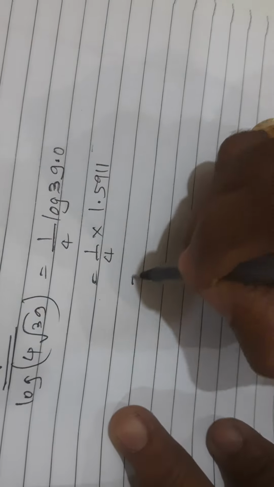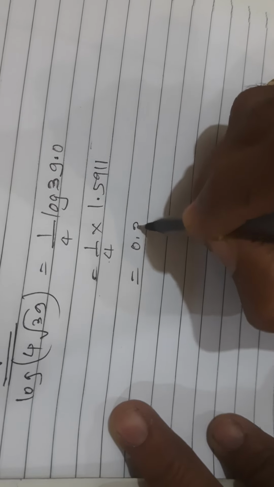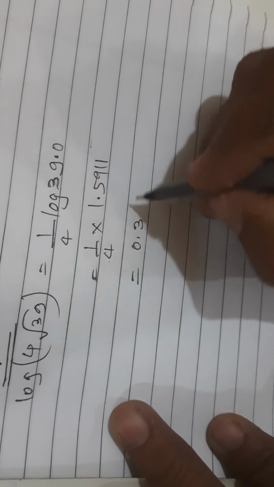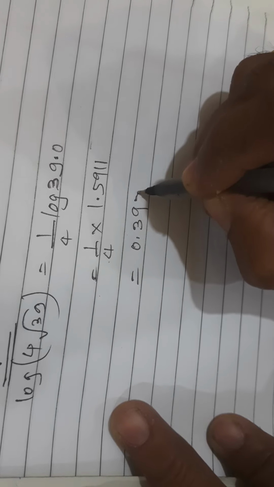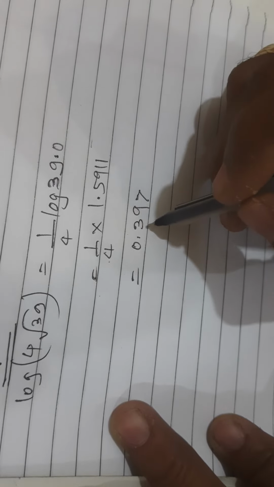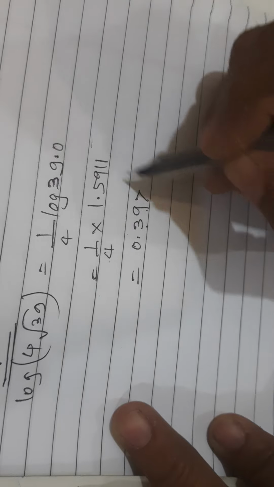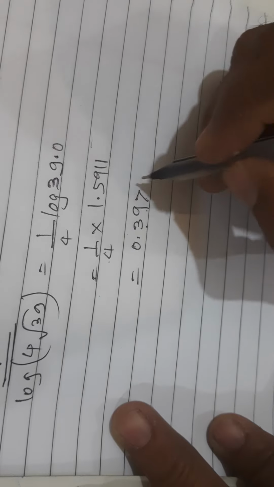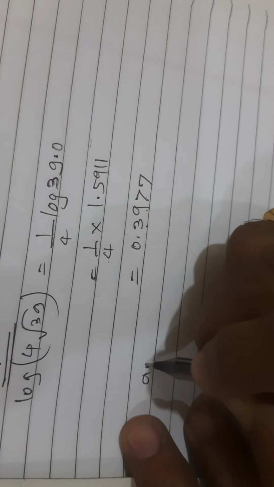Divide by 4 here, that gives 0.3977. Now see the antilog of 0.3977.